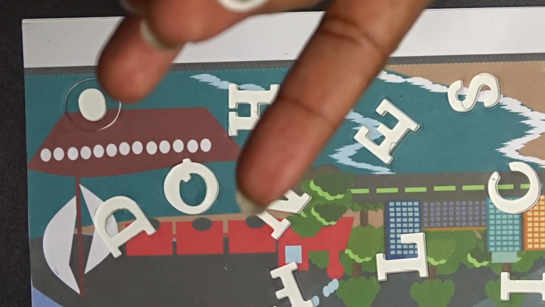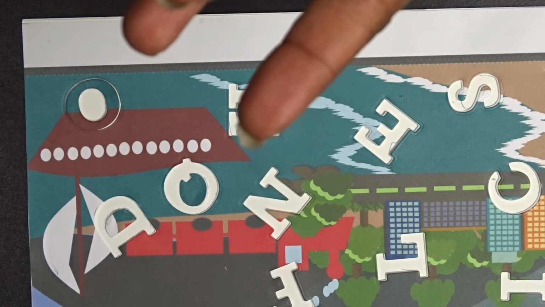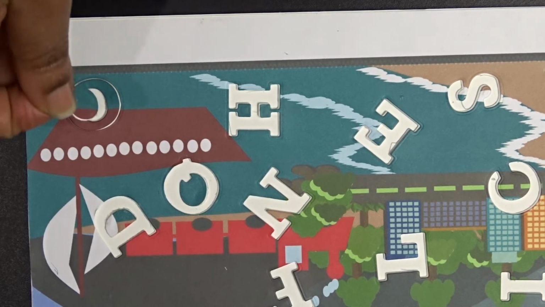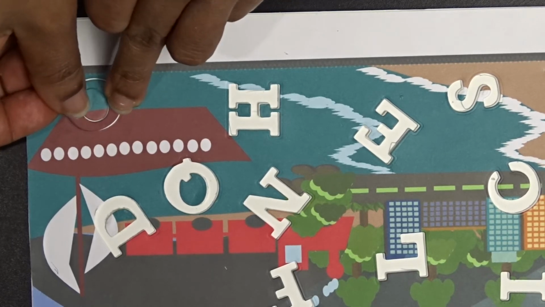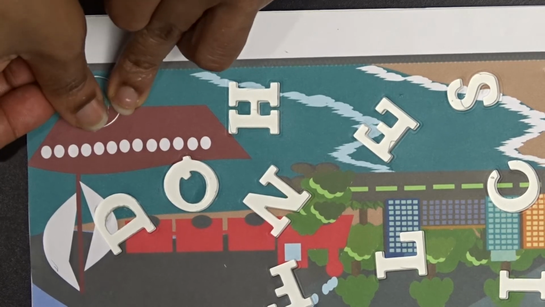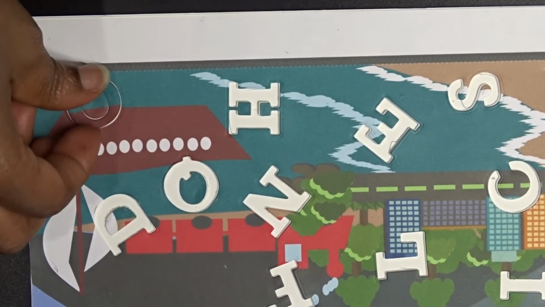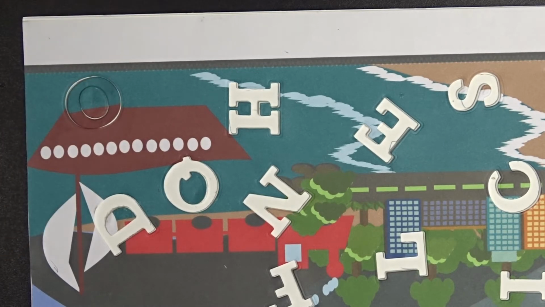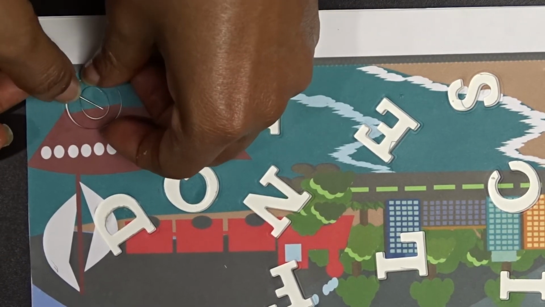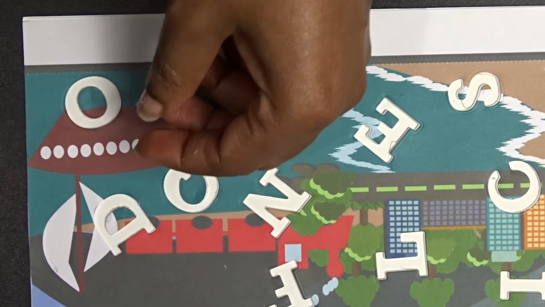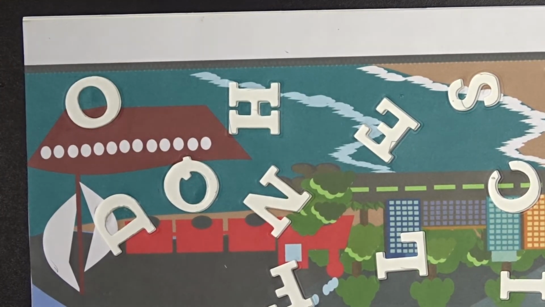It's easier to use the brush to apply, so you need to have a brush for that. I don't know if we can wash it off. I've not tried it. This is the first time I'm using a brush to apply glue also. So I'm just going to place it and let it be in place.